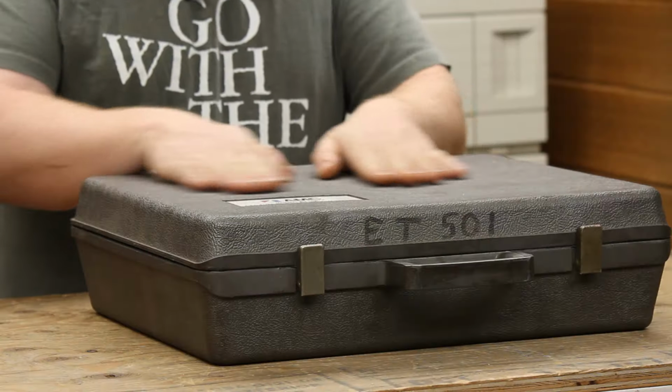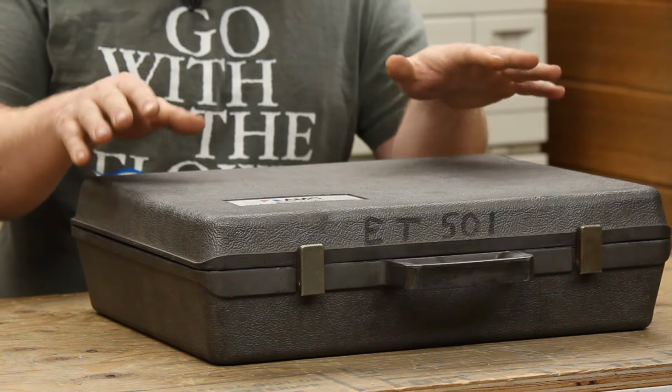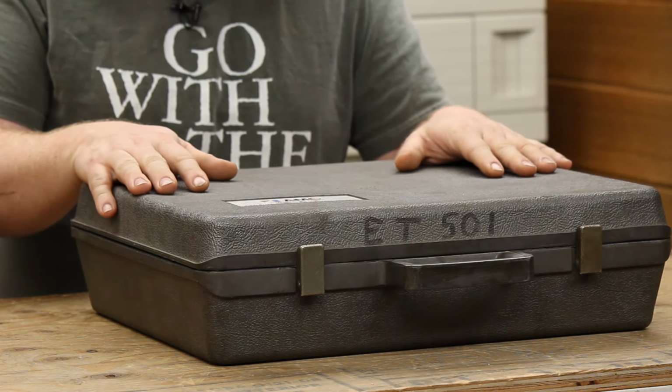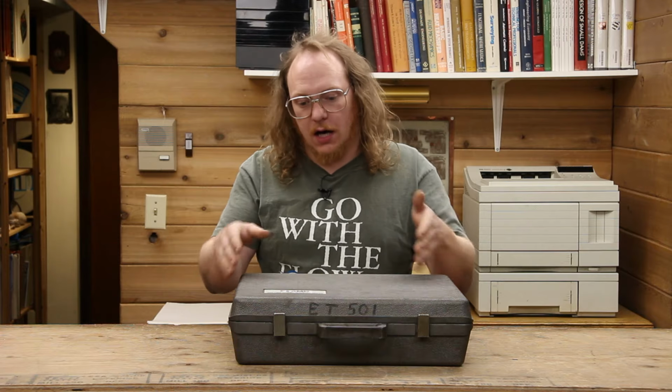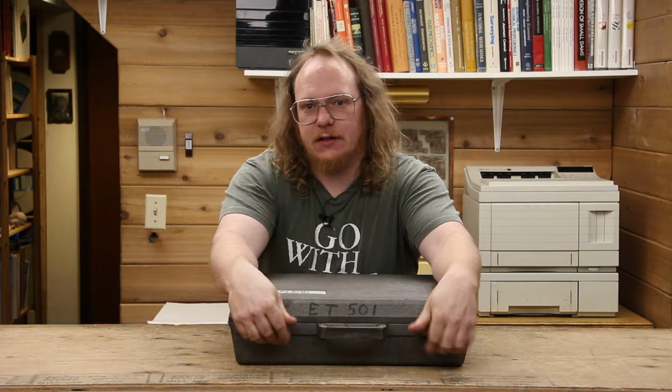Anyways, this is the tool that AMC was able to supply not only to service technicians, but also you and me, like the home mechanic, if they wanted to spend about $200 back in 1982, it's a lot of money, could get this kit. So, what do you get inside of this fancy gray box?